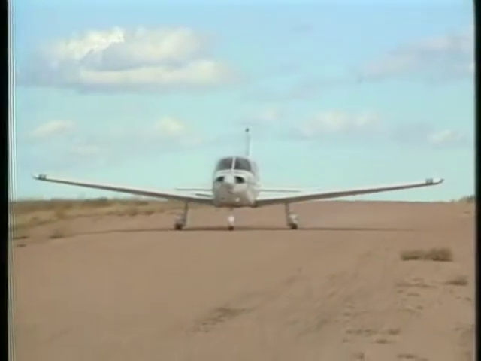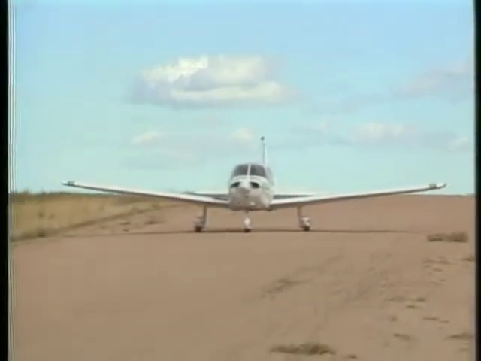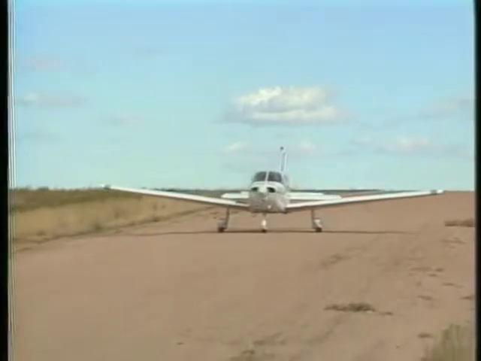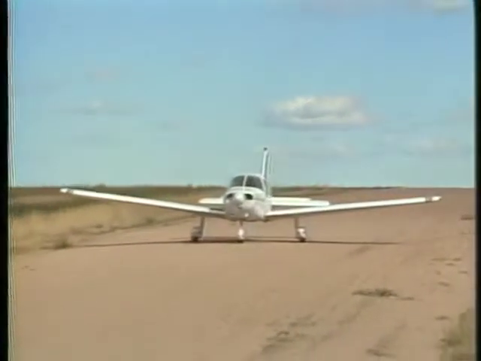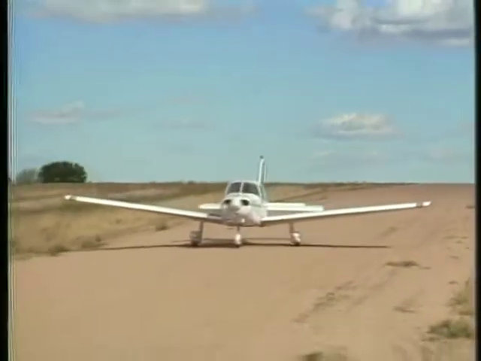Deceleration is usually rapid on a soft surface, so the use of brakes may not be needed. In fact, the use of brakes could cause the nose wheel to dig into the surface and the aircraft to nose over.